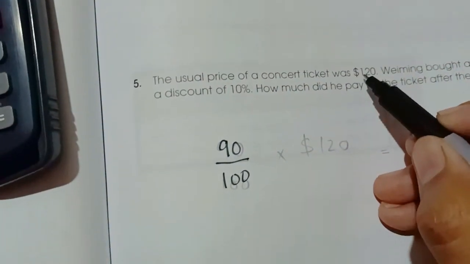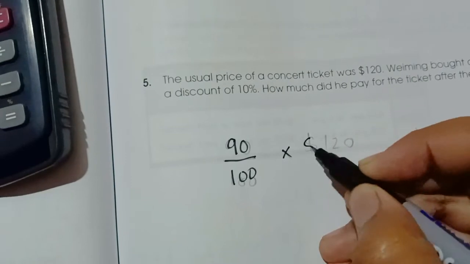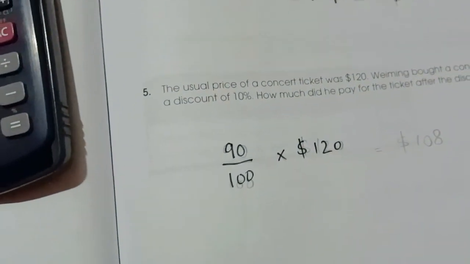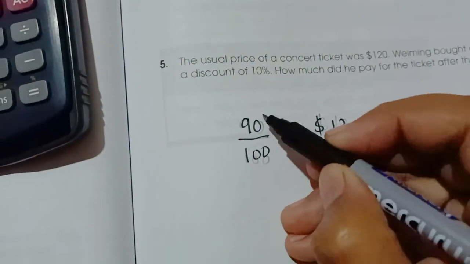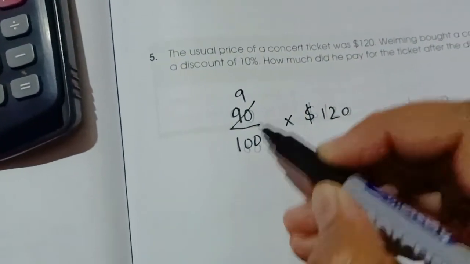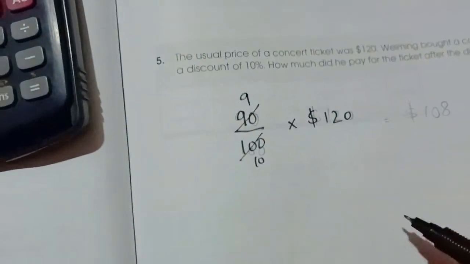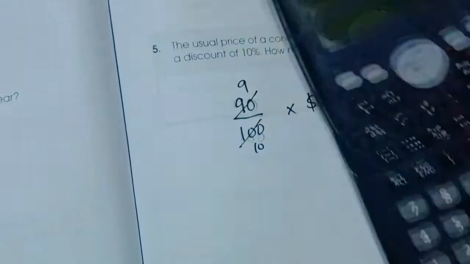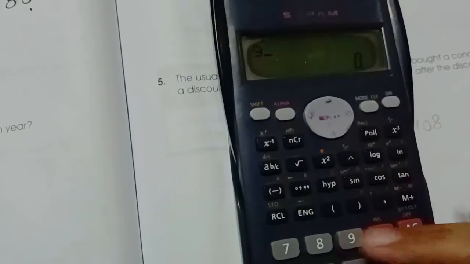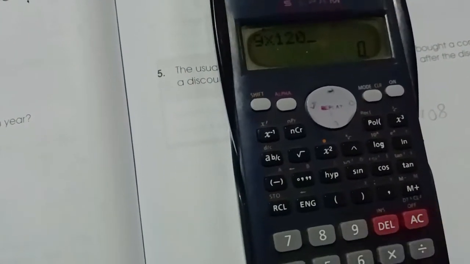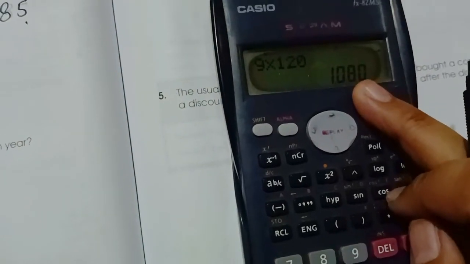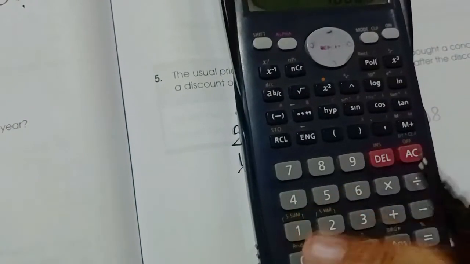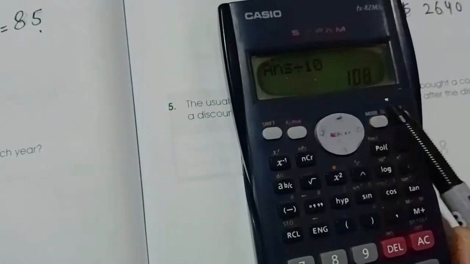The price of the concert ticket was $120. Now we have to cut these. 10 nines are 90, 10 tens are 100. Now we have to multiply this 9 with 120. 9 multiplied by 120 is 1080. 1080 divided by this 10. So the answer is 108.